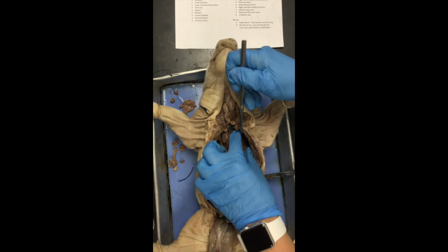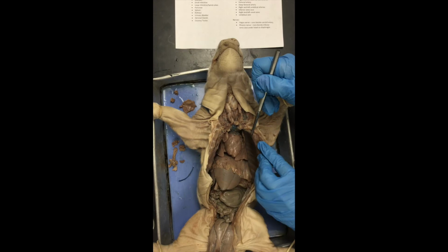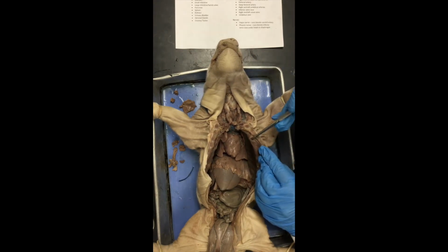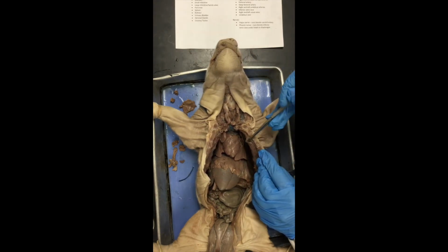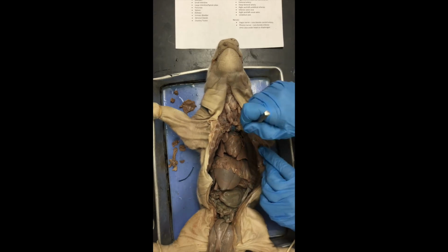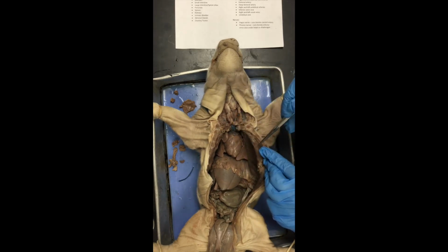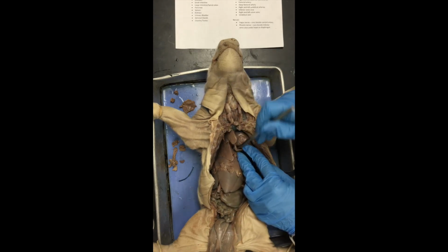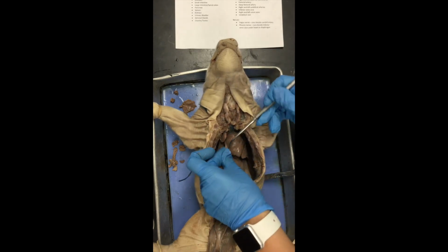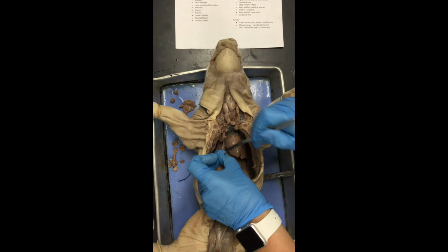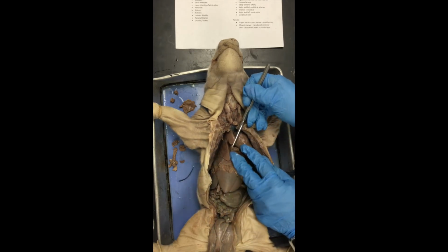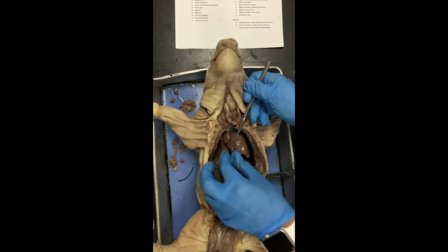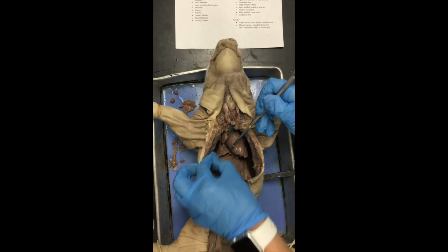And we would see the same over here on the left-hand side. Parietal pleura would be here, this membrane here lining the inside of the ribs, and then visceral pleura would be on the left side of the lungs there. For the pericardium, it's gotten folded to the back, which is okay because we need to see the surface of the heart, but here it is. That fibrous membrane right there is the pericardium, okay?